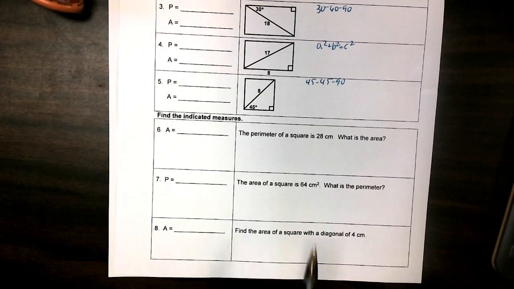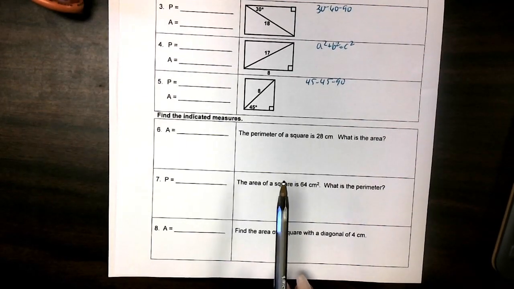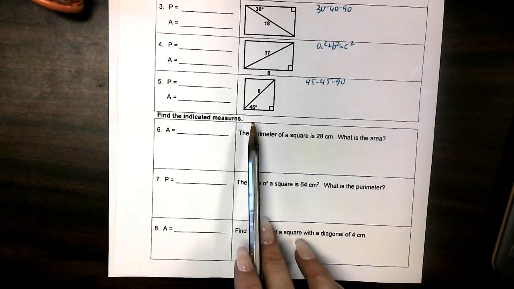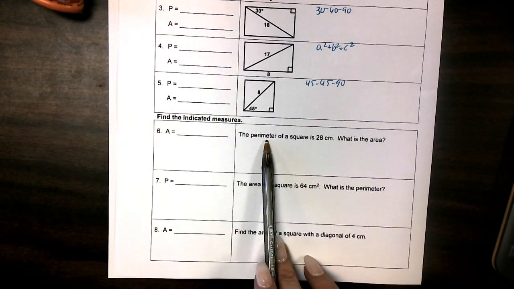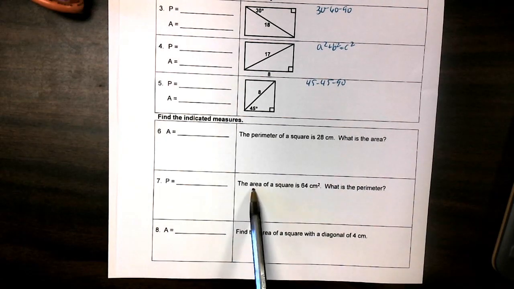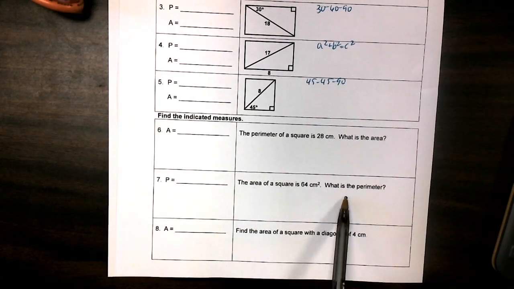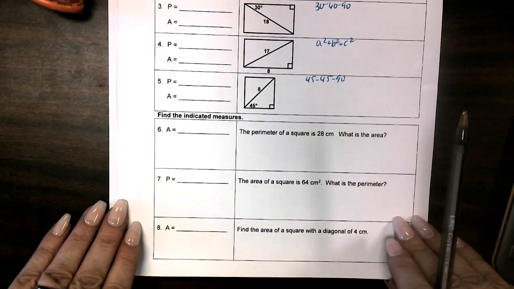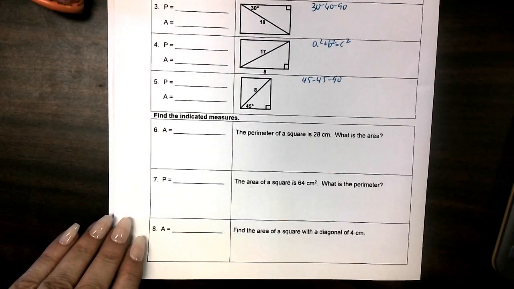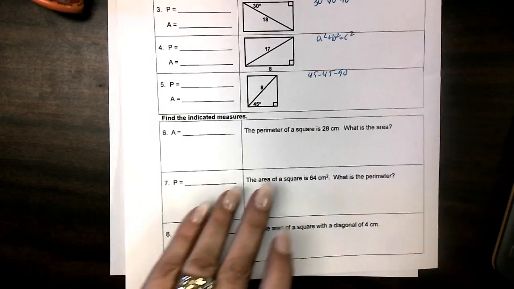And then number 6 and 7 are the ones that are on the assignment that we added to the notes. You're given a perimeter, find the area. So first you have to find the side length, then you find the area. Here, given area, find the perimeter. So again, find the side length so that you can find the perimeter. I would suggest a picture on number 8.